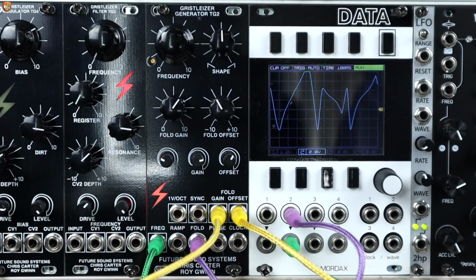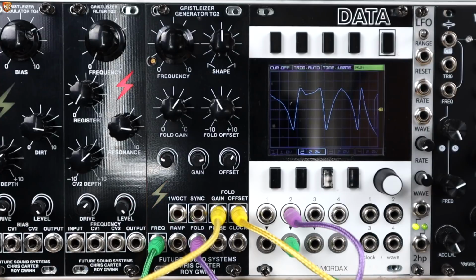That's the TG2 from the Gristleizer series from Future Sound Systems. Check out more Gristleizer videos linked in the description with the TG3 and TG4. The TG5 input video will be coming in the not too distant future.